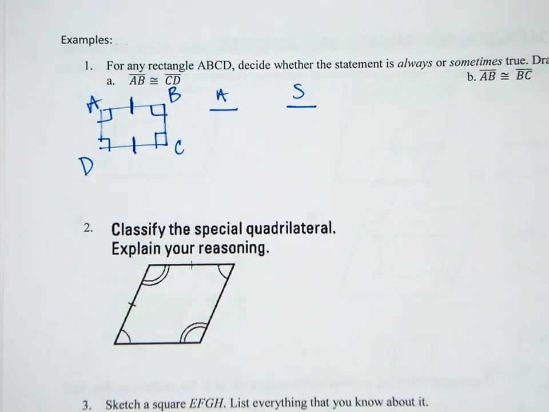Okay, so you got to remember a rectangle has four right angles. The diagonals are congruent. It's also a parallelogram. Opposite pairs of opposite sides are congruent. So, when, if at all, is any rectangle ABCD having the opposite sides congruent? Is it always or sometimes?